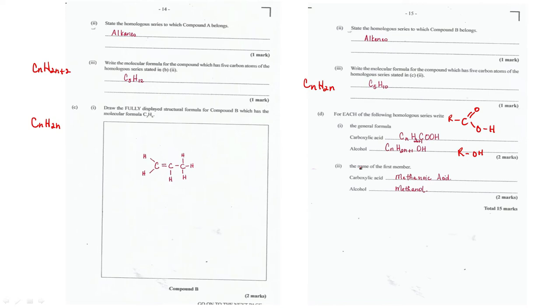Then it says name the first member of the carboxylic acid, and that will be the single carbon. So that will give us methanoic acid. And we just add the H here. And then for alcohol, we just change it to methanol. So methanol would be literally like this. So it would have a single carbon atom, right? And that would have given you your 15 marks.